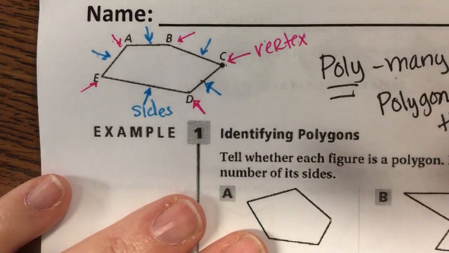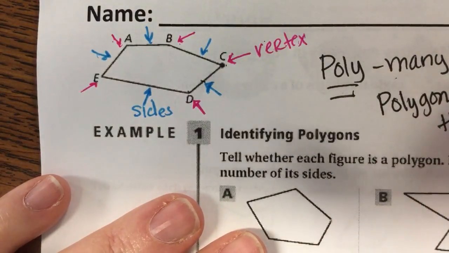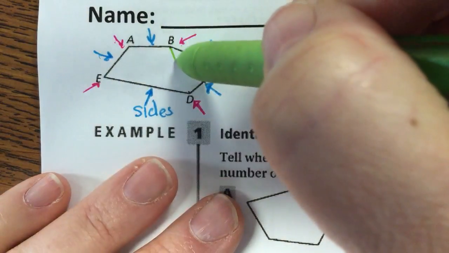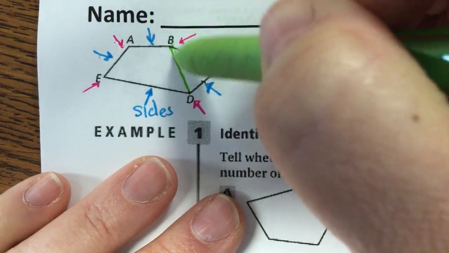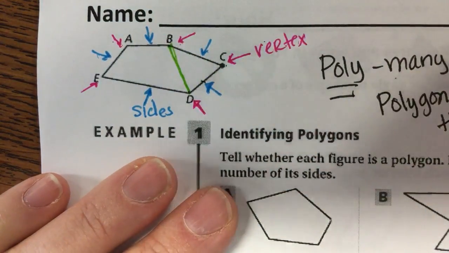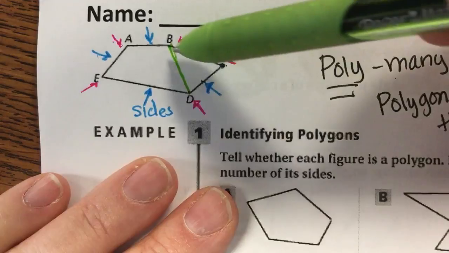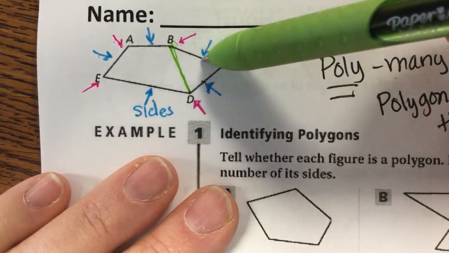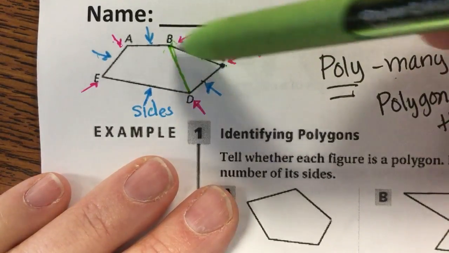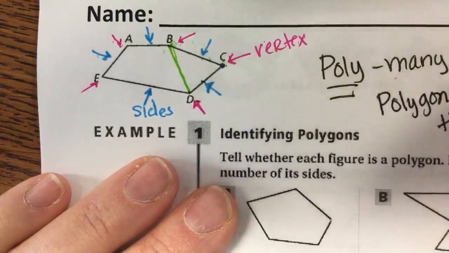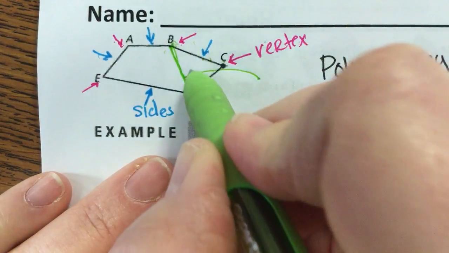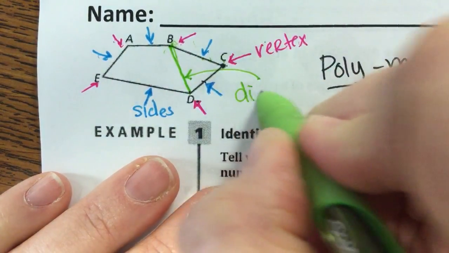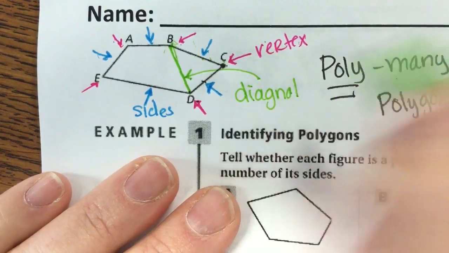The next thing that would be new is diagonals. So a diagonal goes from one vertex across the polygon. It's going to skip one. From B to C would just create a side, but if I skip a vertex and go to the next vertex, it creates a diagonal. So this would be a diagonal. Okay.